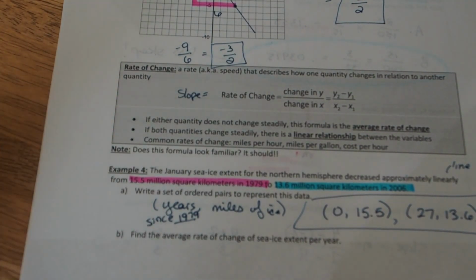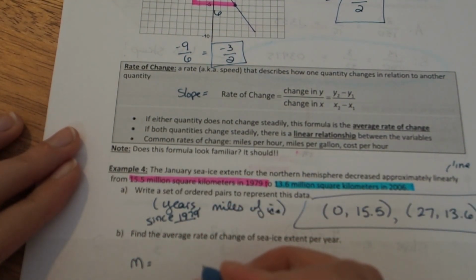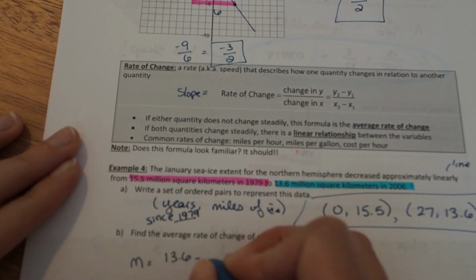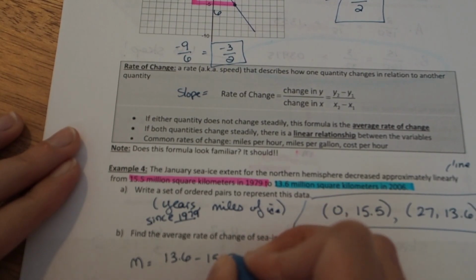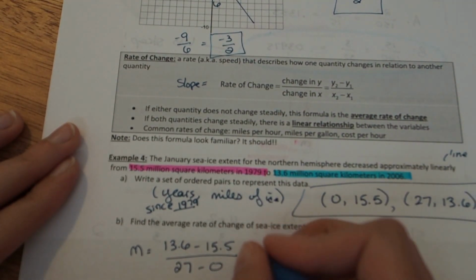All right, so now we're going to calculate the average rate of change, which is going to be the slope. So we'll use our m for slope. And we know it's y2, which is the 13.6, minus y1, which is 15.5, over x2, which is 27, minus x1, which is 0. Okay.